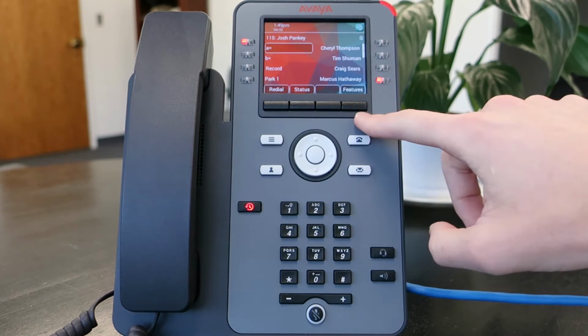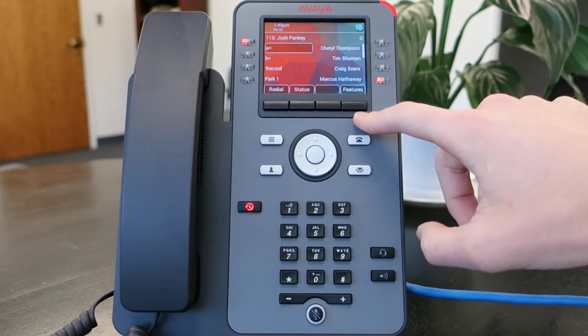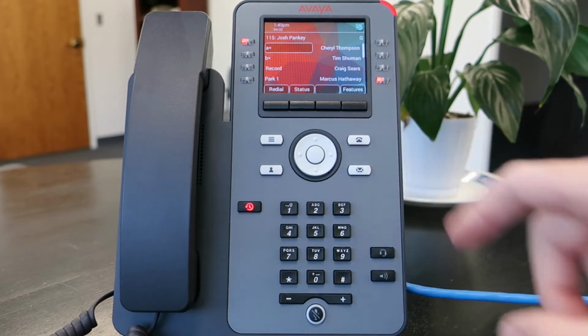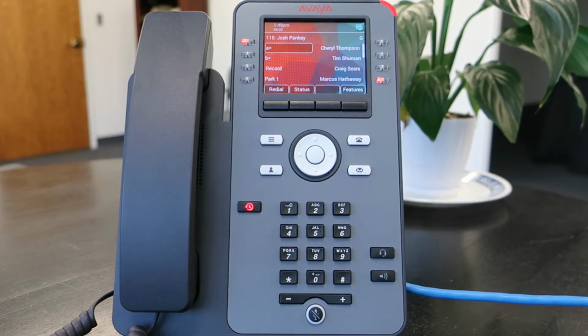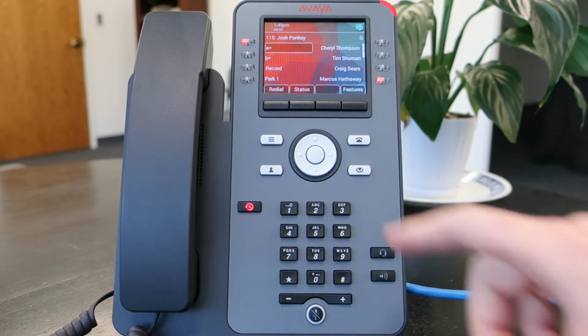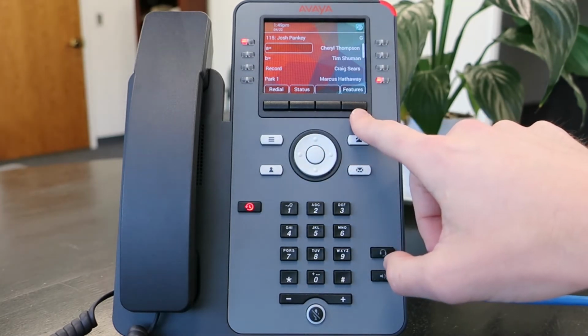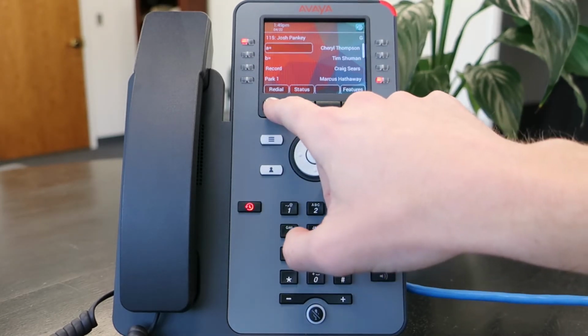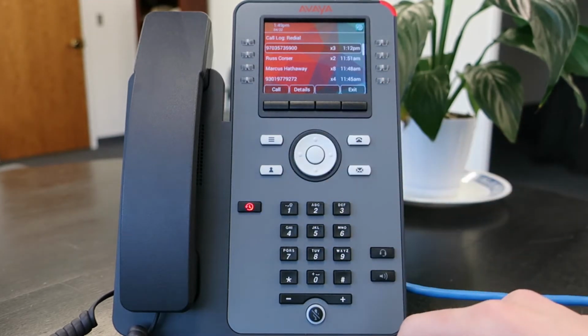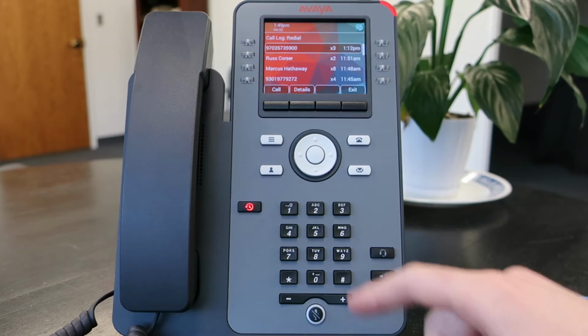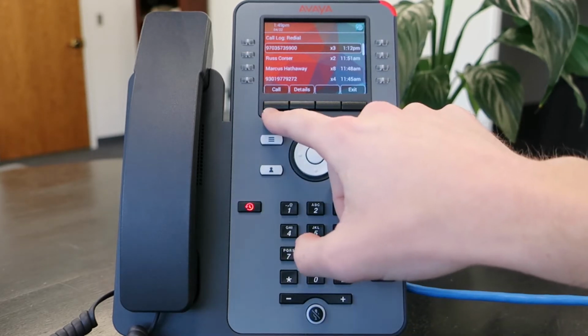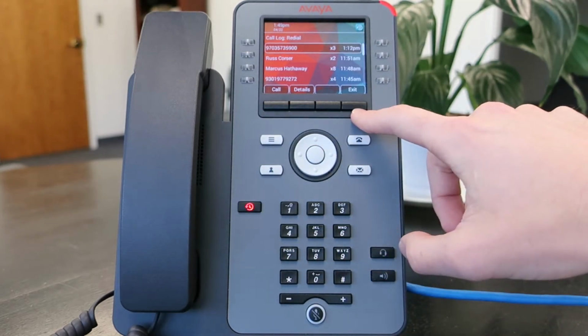Under the display, you have 4 black keys we refer to as soft keys. These keys will change depending on what you're doing on the phone. From the home screen, you have redial, status, and features. To use redial, you'll push your soft key for redial, and then the log that you can redial is displayed. Your soft keys have now changed to show call, details, and exit.